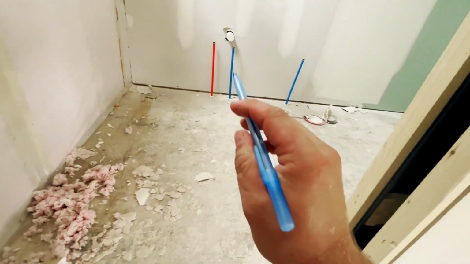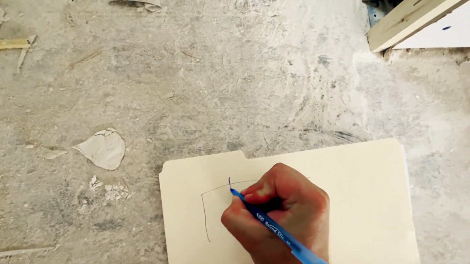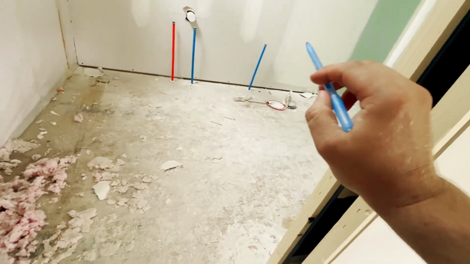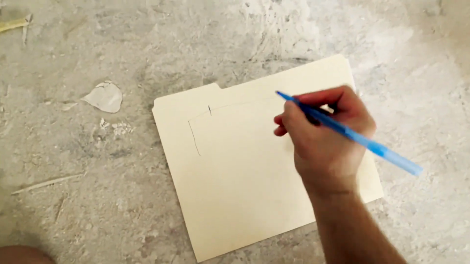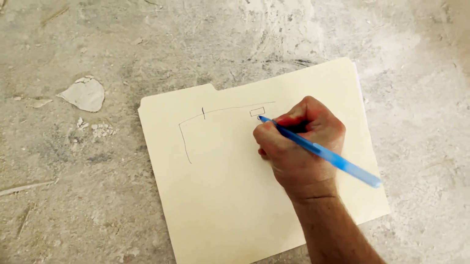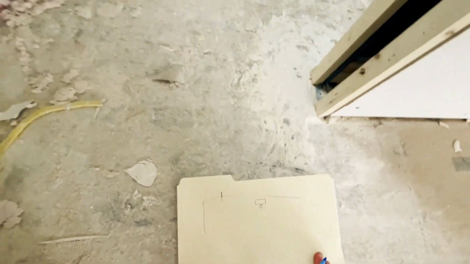You guys probably have a lot better artistic skills than me, but you're just going to have to bear with me. We know that there's plumbing here, so that's going to be the sink. I'm going to put a tick right there. And then we've got a toilet that's going to be right there. Just a fancy little square and a circle. That's a toilet. Gotta use your imagination.